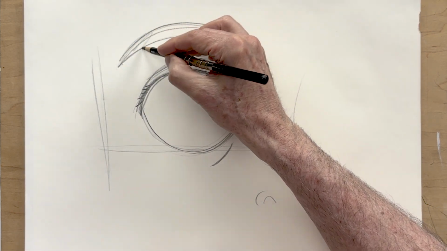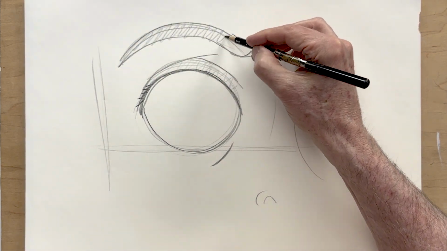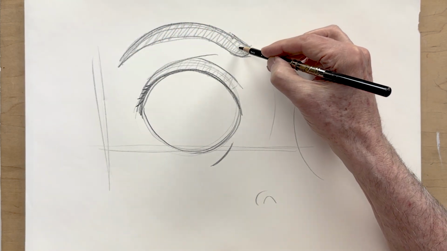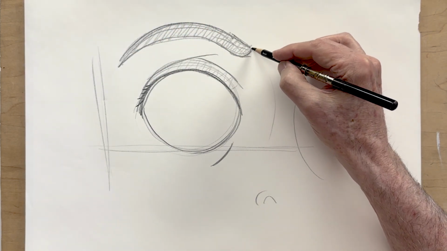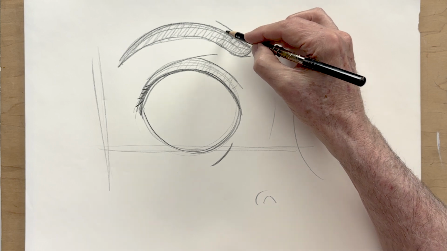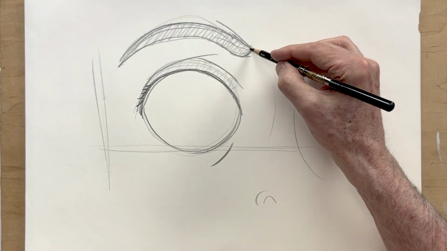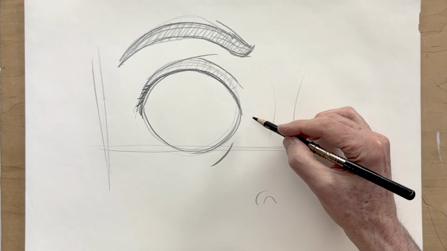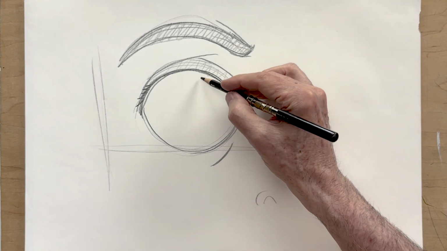That works for either masculine or feminine characters. With masculine characters, it might be a little bit thicker, just a touch thicker, depending on the type of character that you're doing. So this would be your basic eye.